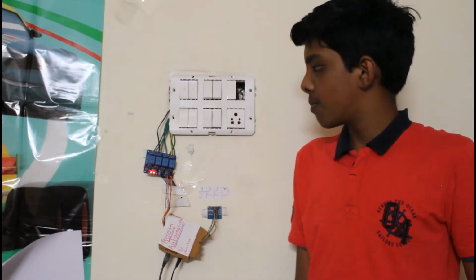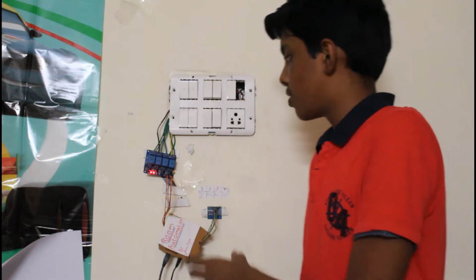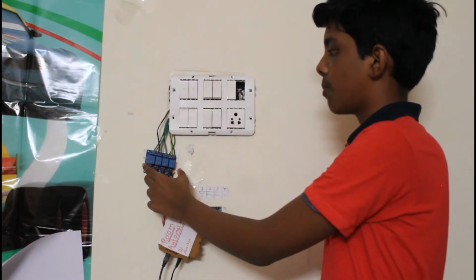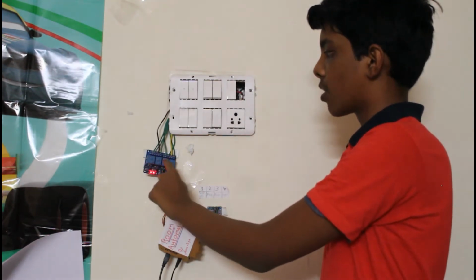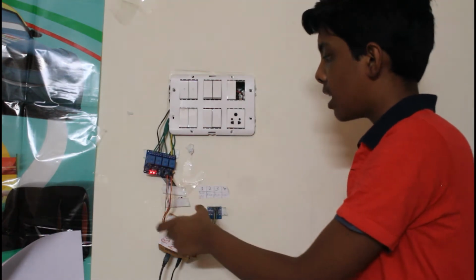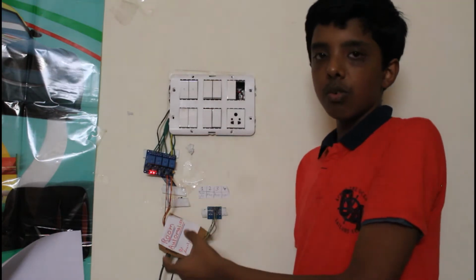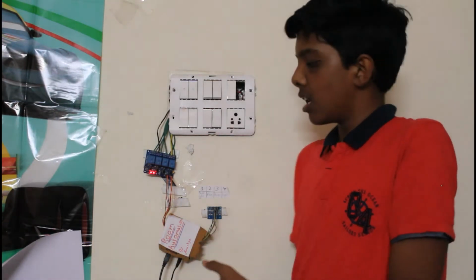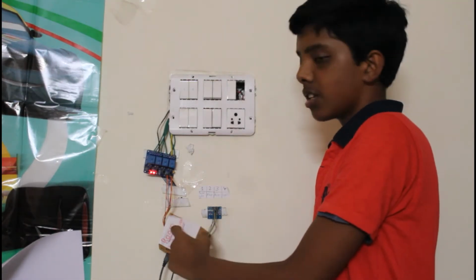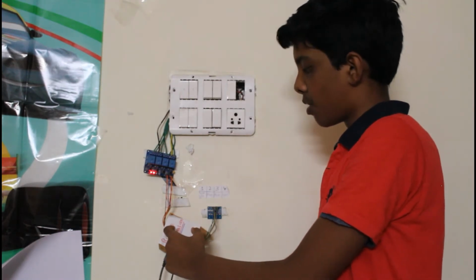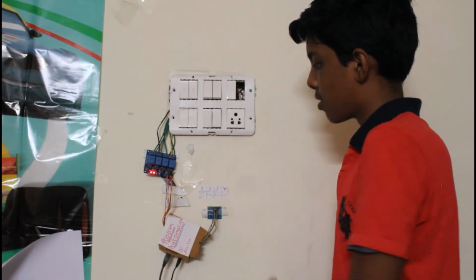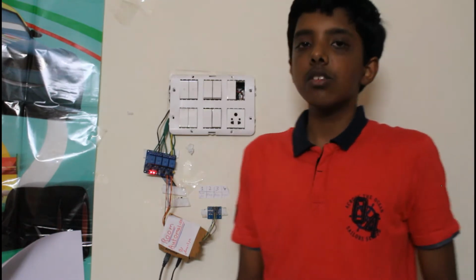So now let me talk about the parts which I've used. This is a 4-channel relay board. 4-channel means I'm using 4 relays on one board, and in this box I have an Arduino Uno, that is the brain of the project, and I have a HC05 Bluetooth module and these touch buttons over here. So now let me explain the functionality of each part in making an entire automating system.